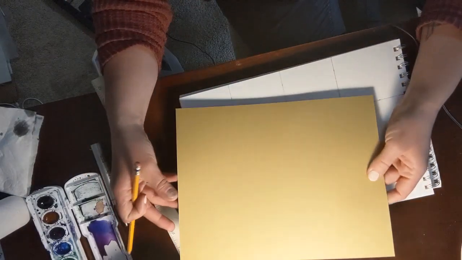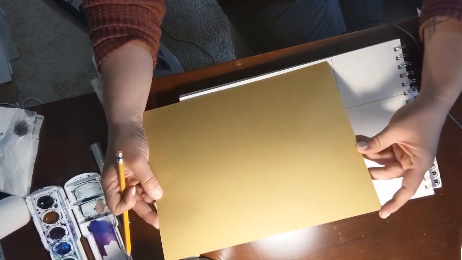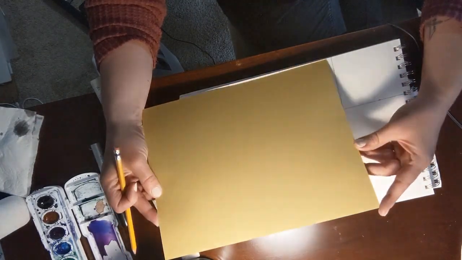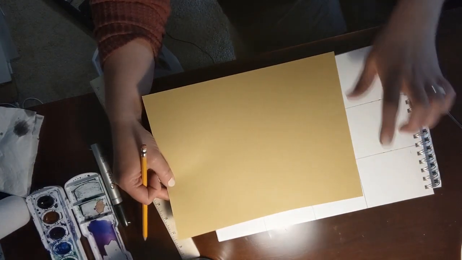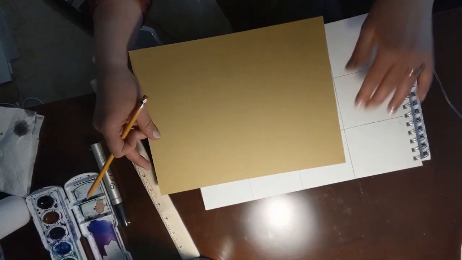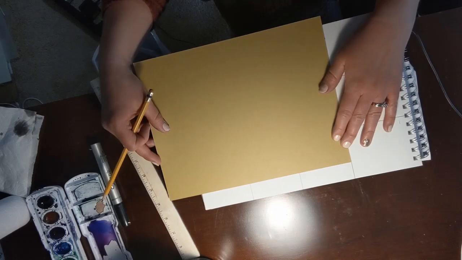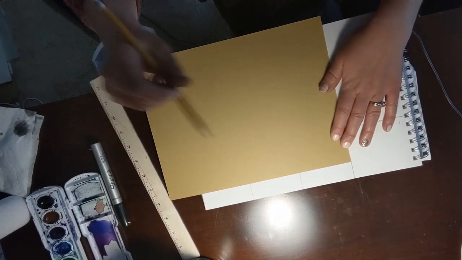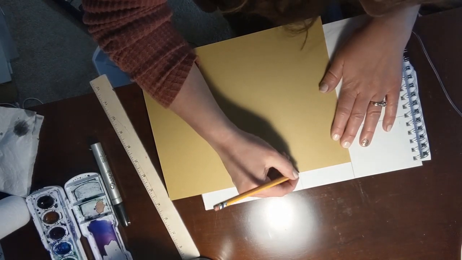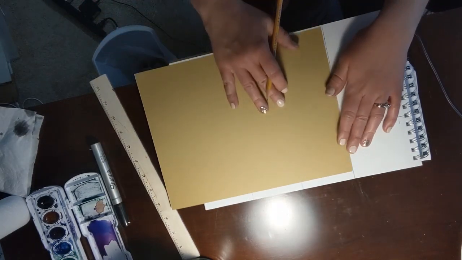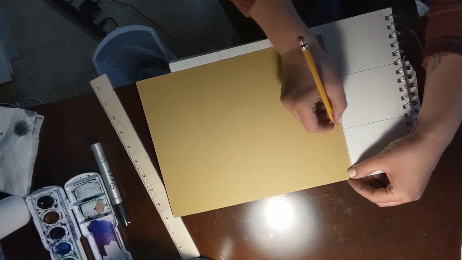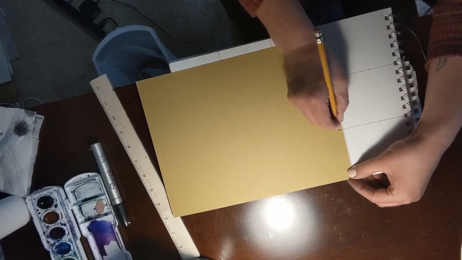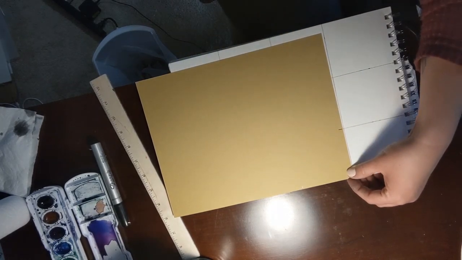The next step is to measure 3 inches by 3 inches so that you can make a square out of this thicker paper that matches these squares. So I am going to cheat and just use what I've already got here. Since I know this is 3 inches, I'm going to make a line there. Line this up with the edge of the paper. Make a line there.